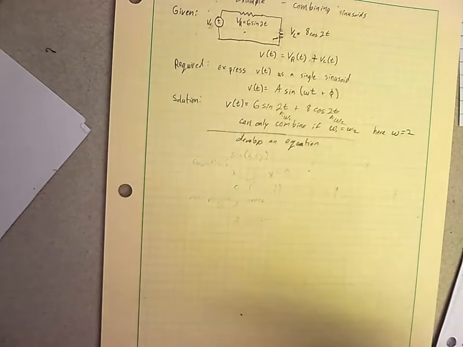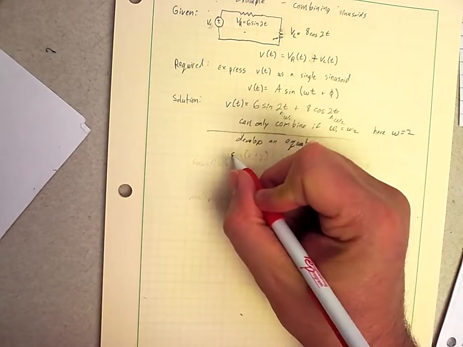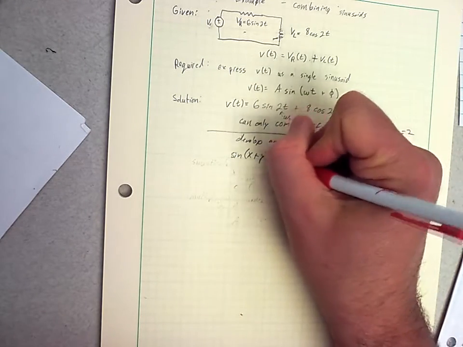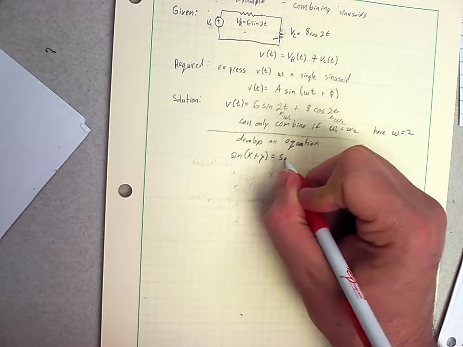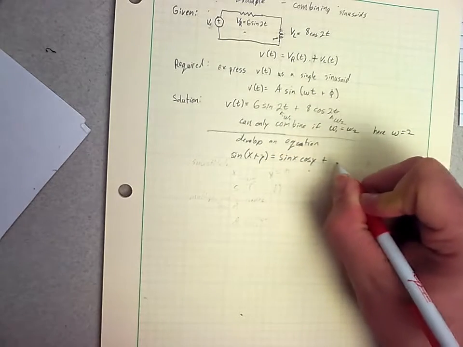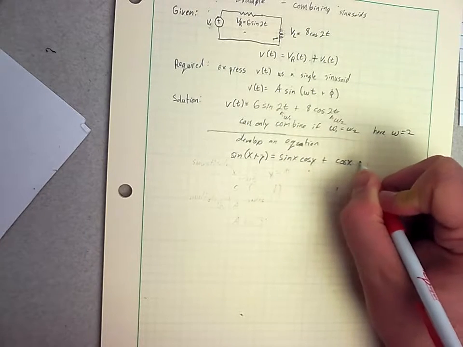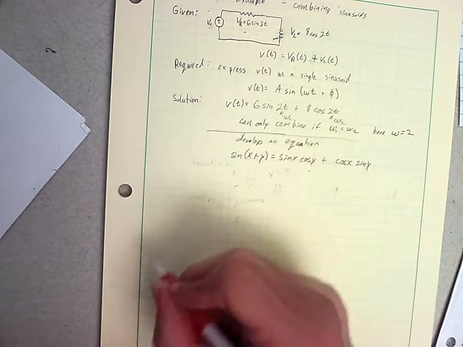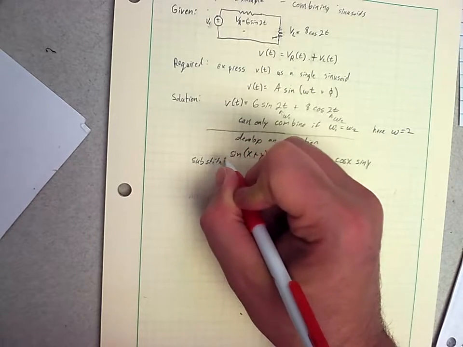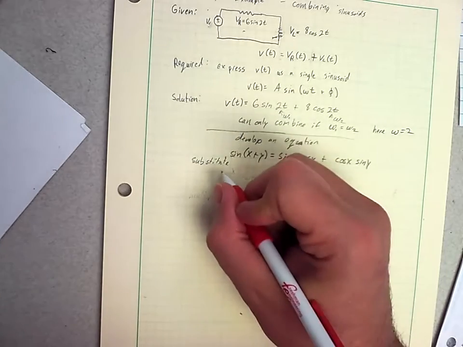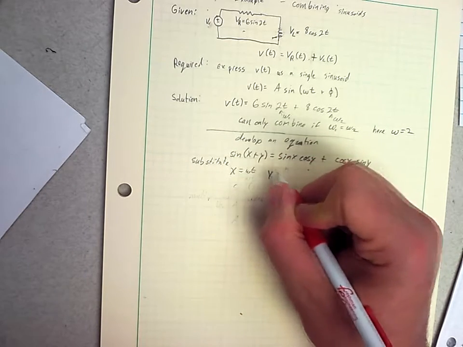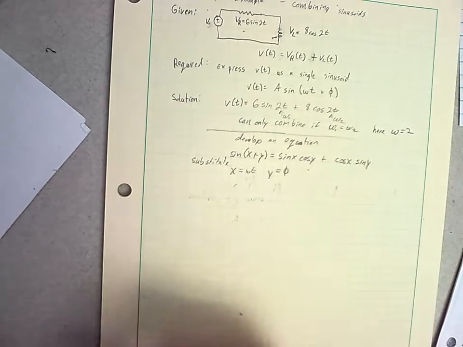So I'm going to use this formula that tells me sine of x plus y equals sine of x times cosine of y plus the cosine of x times the sine of y. Then I'm going to substitute that x is omega t and y is equal to phi.